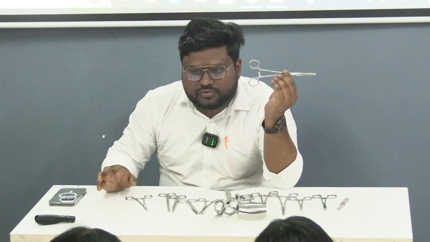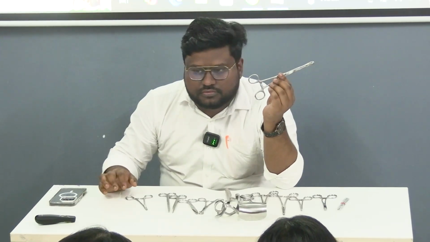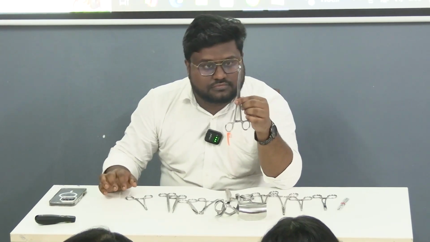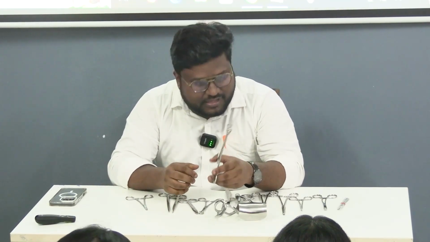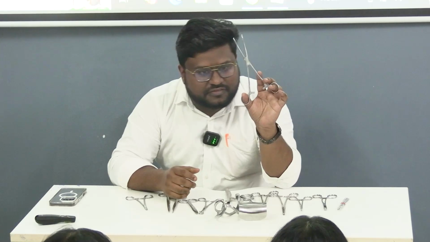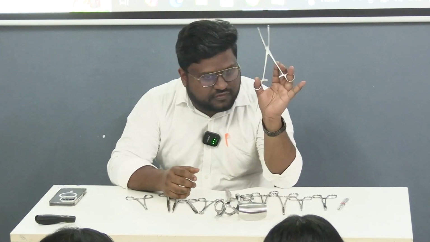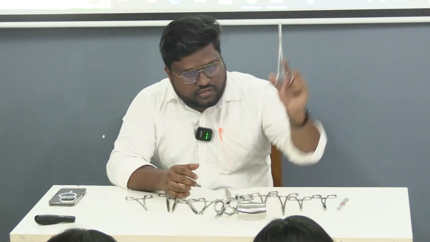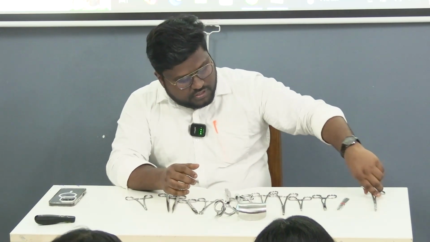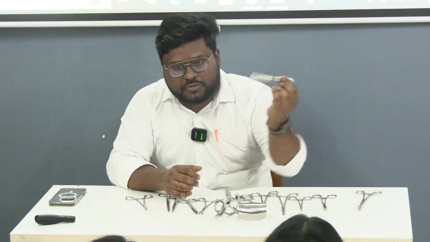What is this instrument? তোরা ফাইনাল ইয়ার, এরকম করলে হবে না। হ্যাঁ, this is a sponge holding forceps. This is the first instrument that we require. কি করব এটা দিয়ে আমরা? Antiseptic dressing and draping with either betadine or chlorhexidine. ঠিক আছে, first instrument. Second instrument কি? This one. What is this?